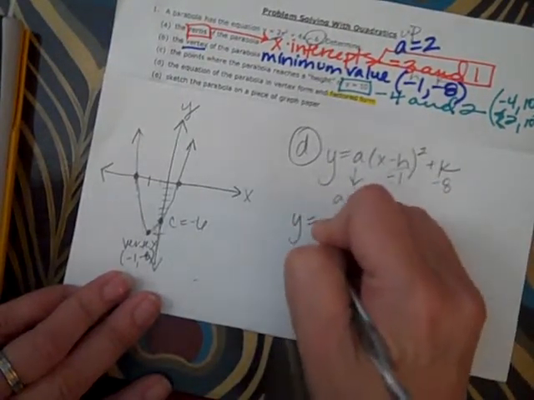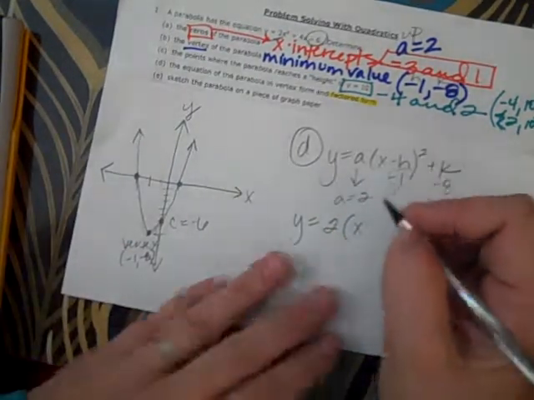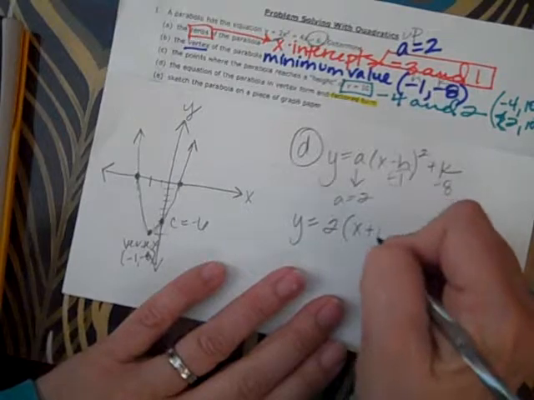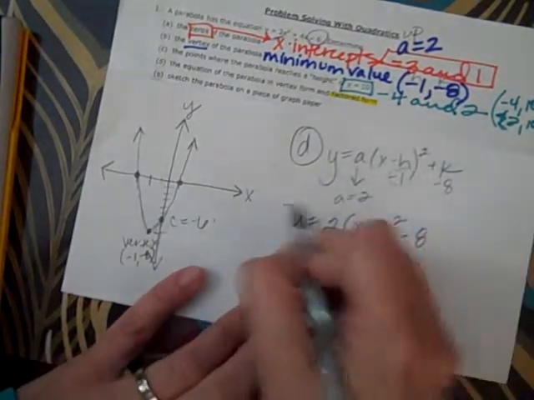So in order to put it in vertex form, I'm going to replace the a with 2, then (x plus 1) in parentheses squared, and then minus 8, because that was a negative 8.